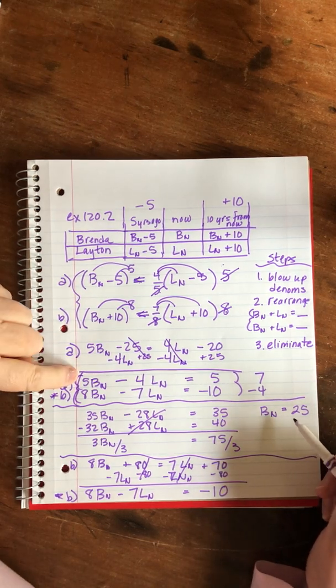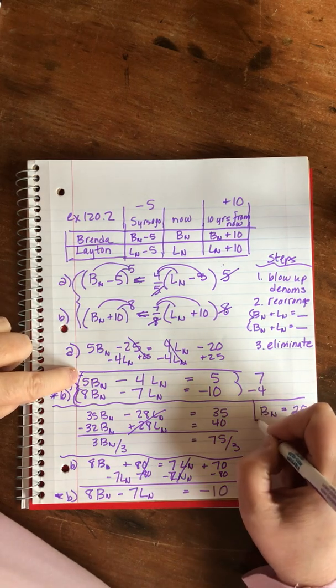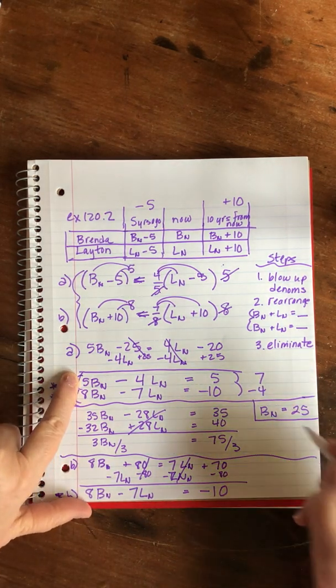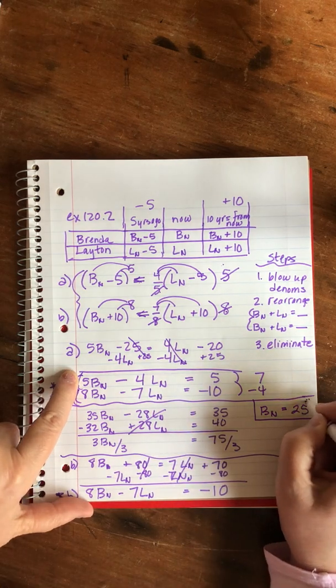I'll use this one, A. This is correct, just double check. Bn equals 25, yes. This is correct.